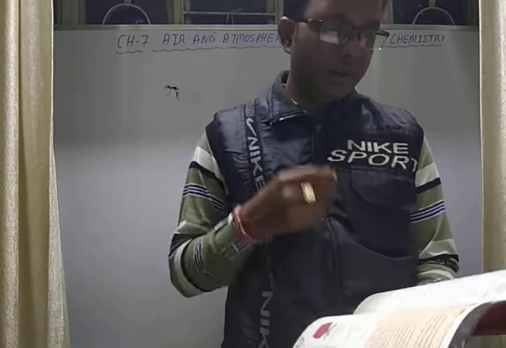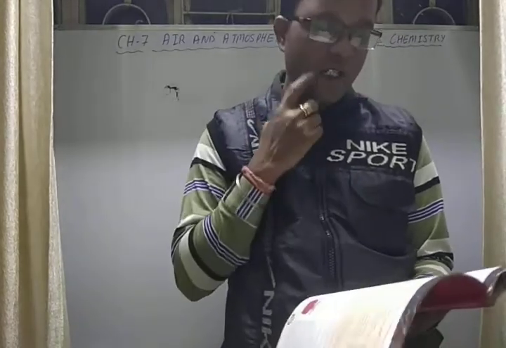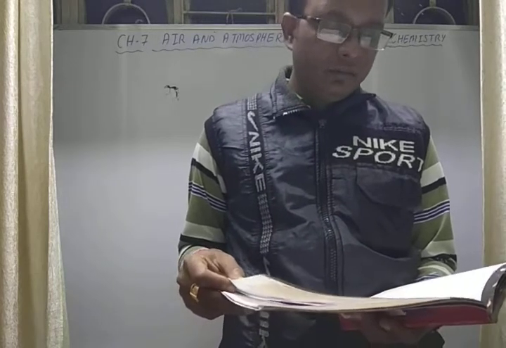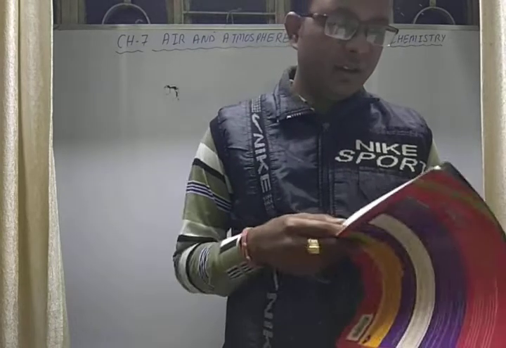Physical properties of oxygen, you can write also: it is colorless, tasteless and odorless. It is more soluble in water than nitrogen. It is neutral to litmus paper. Uses of oxygen are so many. It is used for respiration, all of you know, and it is used in combustion also. So lots of uses are there of oxygen.